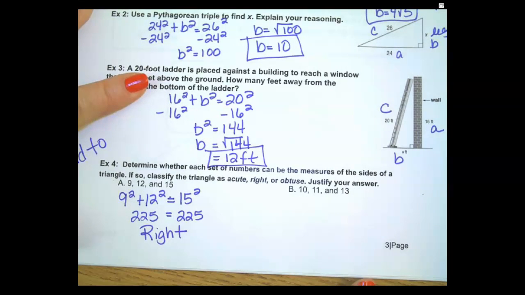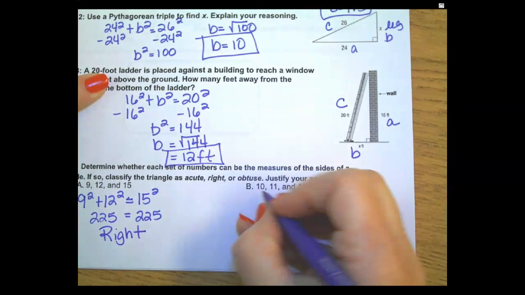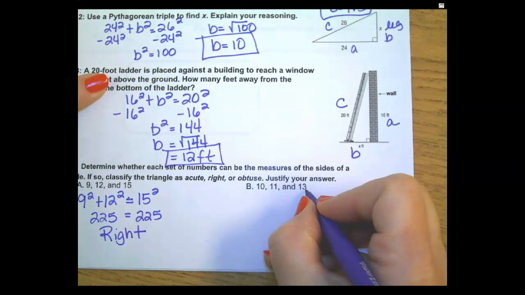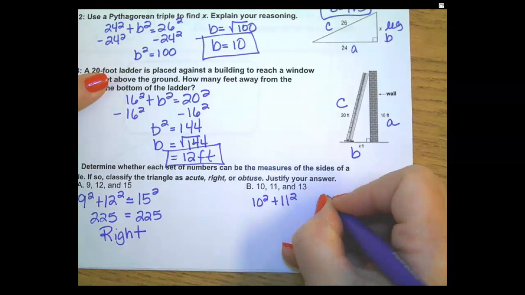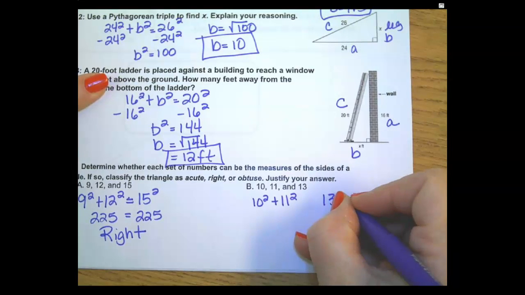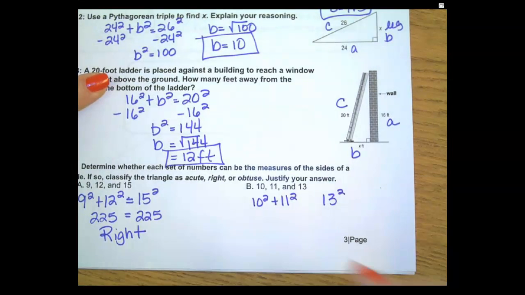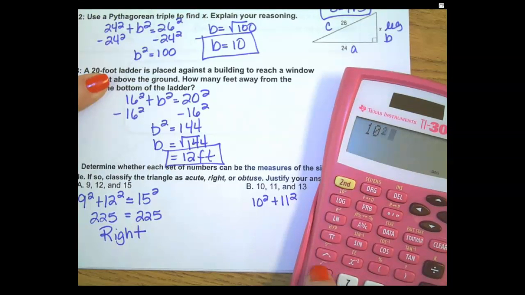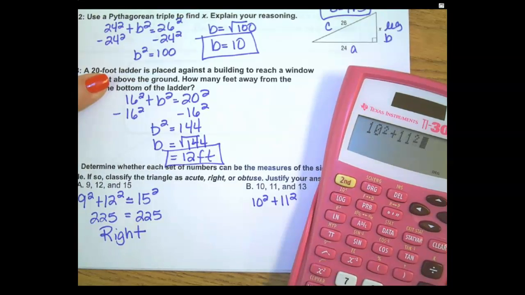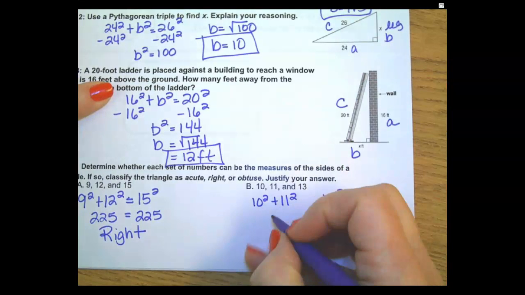Let's try this next one. Remember, your longest length is always your hypotenuse. So 10 squared plus 11 squared and 13 squared. 10 squared plus 11 squared equals 221.